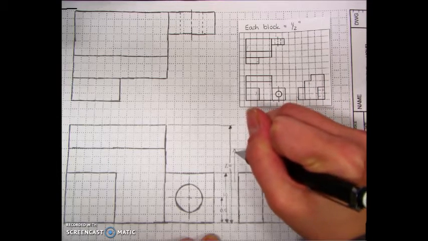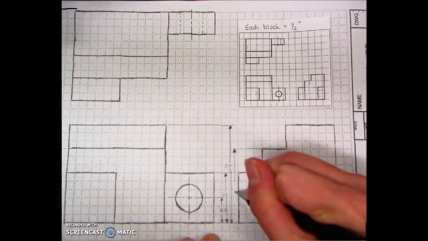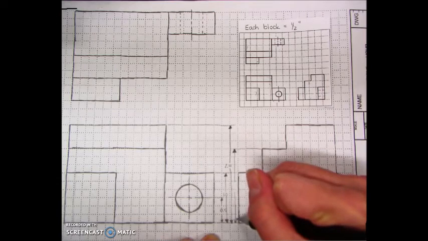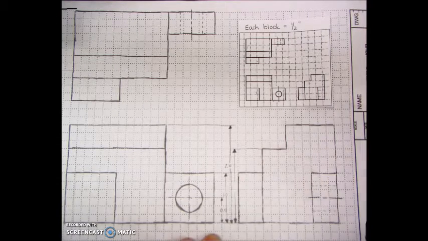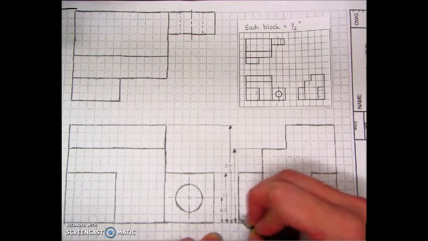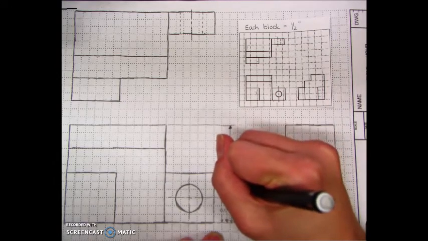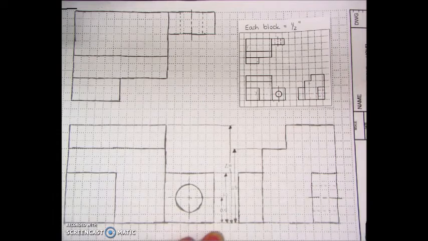Now, I did not leave myself enough room. I made that mistake as I was drawing this. And so my dimension here is too close to my object. Since this is just practice, we'll let it slide, but make sure as you are doing your drawings that no dimension ends up this close to your visible line. That should be 1.5.